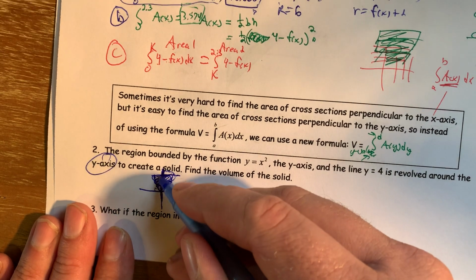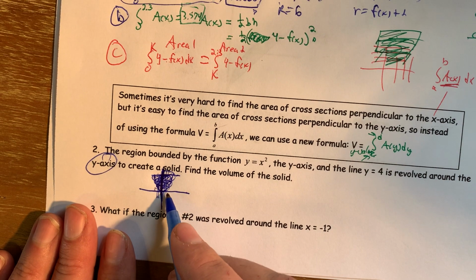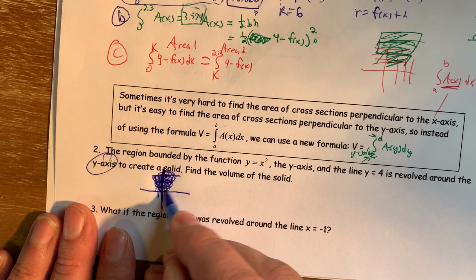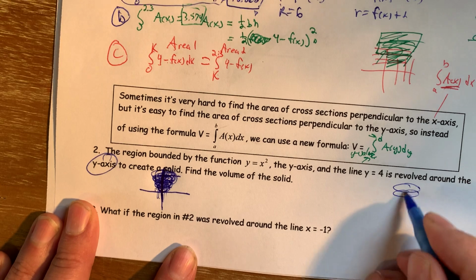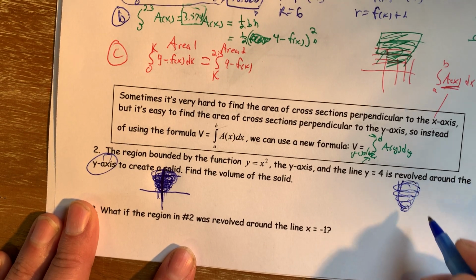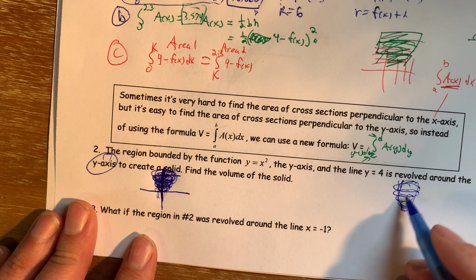It is incredibly difficult to find the area at each x, but it's really easy to find the area at each y because it's going to make a bunch of circles. Hopefully you can see if you revolve it around the y-axis, it's going to make circles going this way. It's going to look something like this. It's going to look like a cone, some sort of revolved cone.